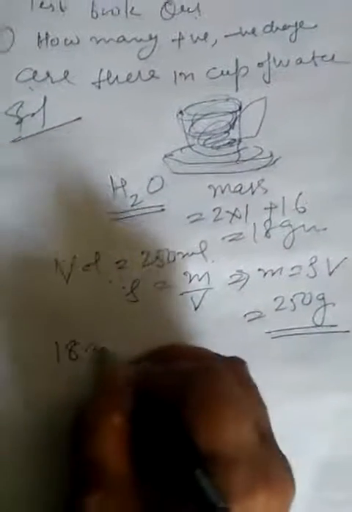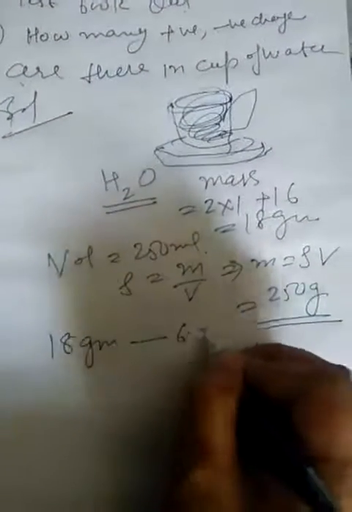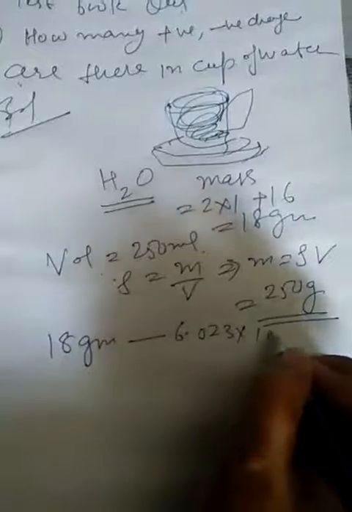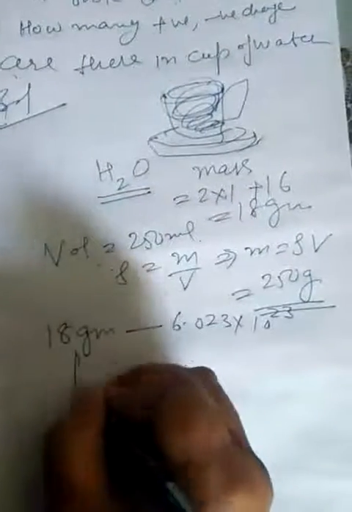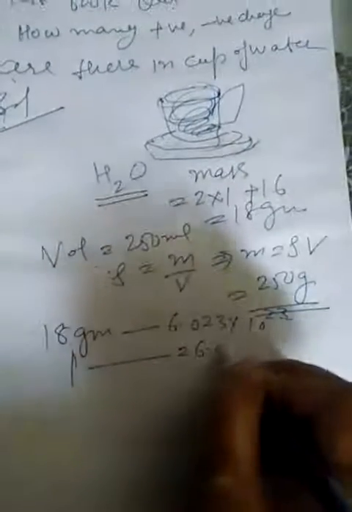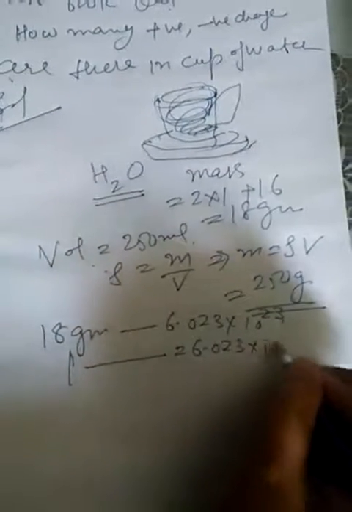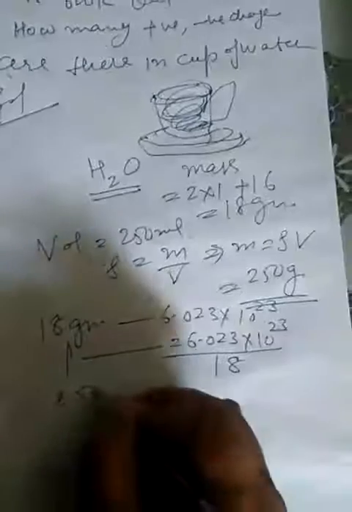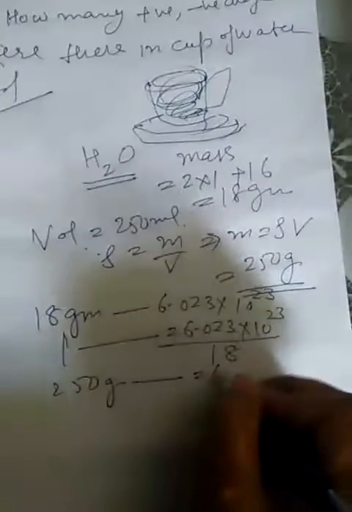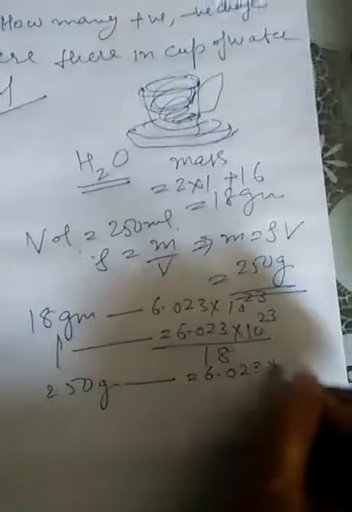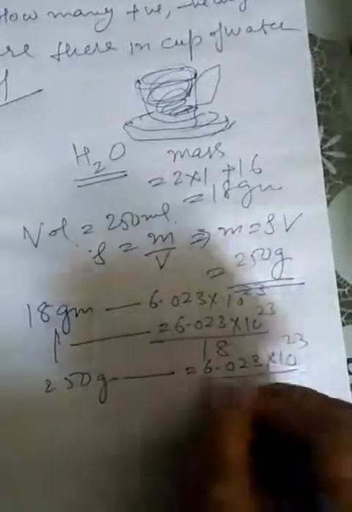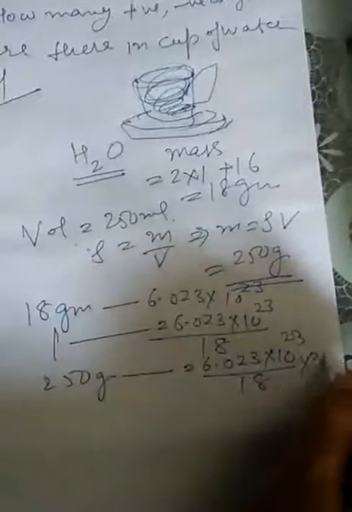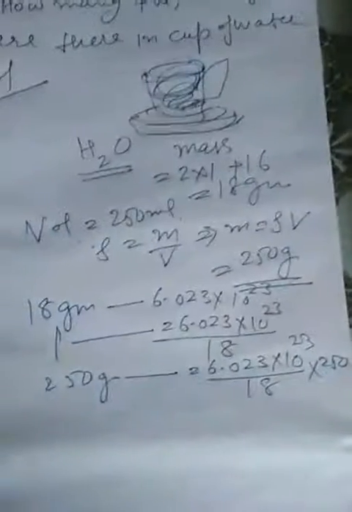We know from chemistry that 18 grams contains 6.023 × 10^23 atoms. So 1 gram contains 6.023 × 10^23 divided by 18. And in 250 gram, it will be 6.023 × 10^23 divided by 18 into 250. So this will be your number of atoms.